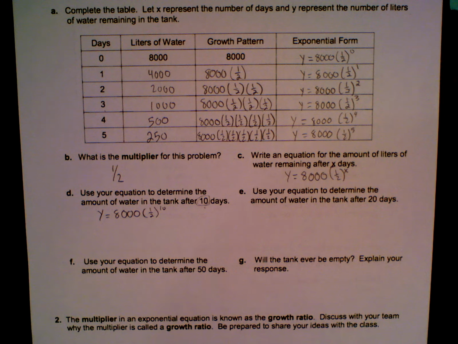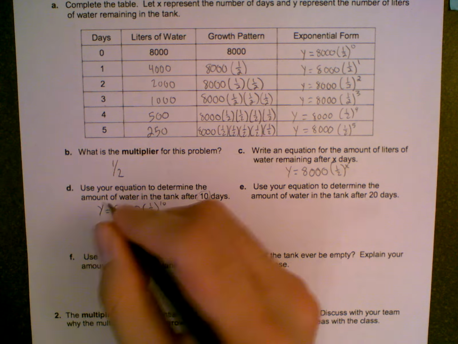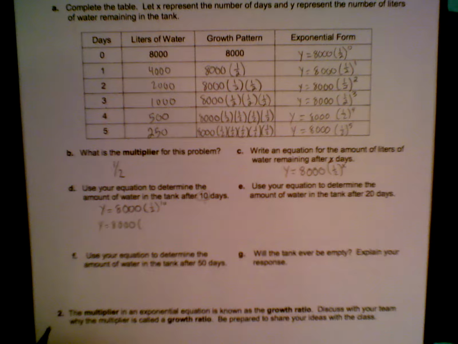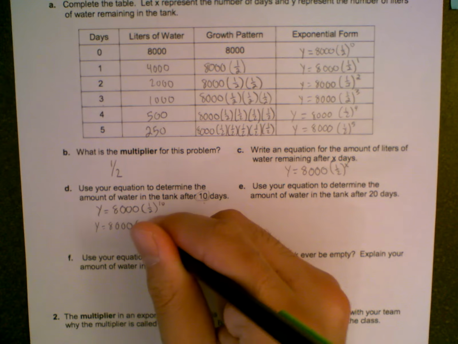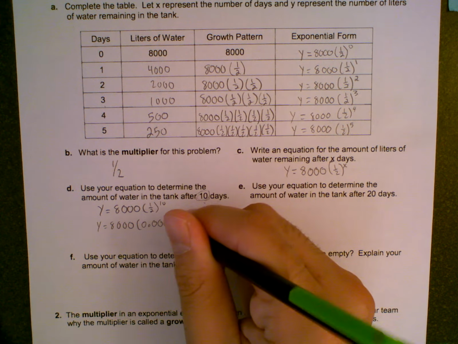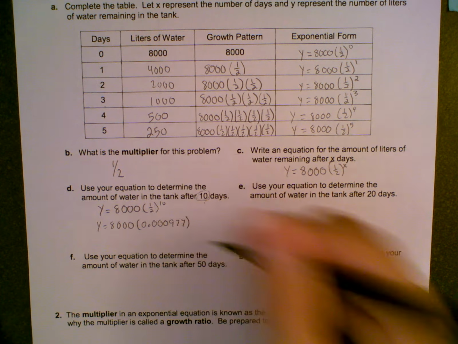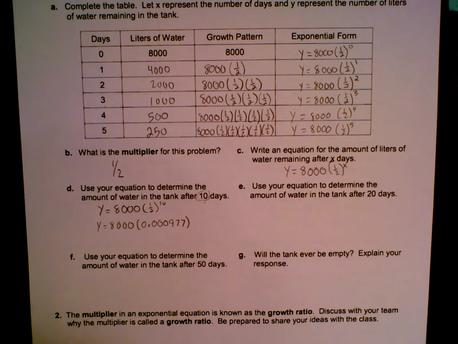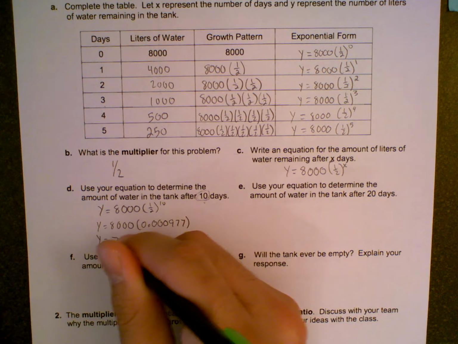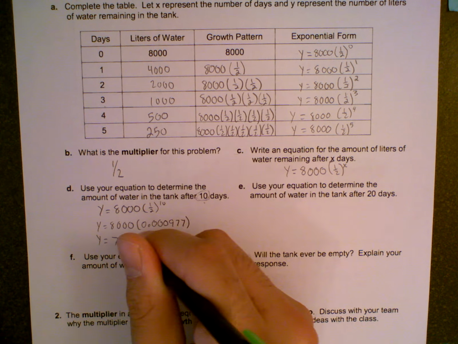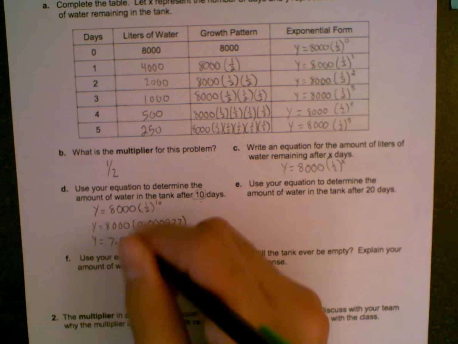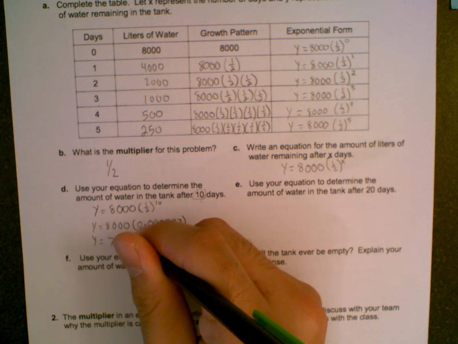So what is 1/2 to the 10th power? After we take 1/2 to the 10th power, I get a very big decimal. So we are going to get 0.000977. Next up is the multiplication, so I times that by 8,000, and I get y equals 7.81. We'll leave it with 2 decimals. So 7.81. And then what's my label for this? This would be liters of water. So liters.